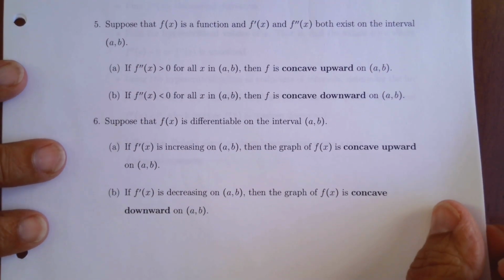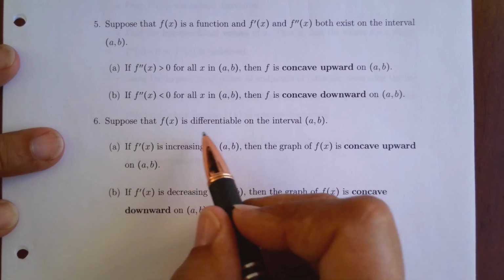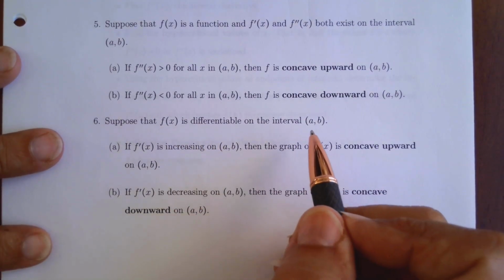All right, number 6. Suppose that f of x is differentiable. That means we can find the derivative of it on an interval from a to b.